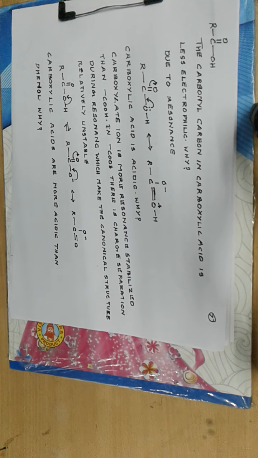So it is something like the structures of benzene. Both the structures of benzene are similar, so they will contribute equally to the resonance hybrid. And again the negative charge is over an electronegative atom.